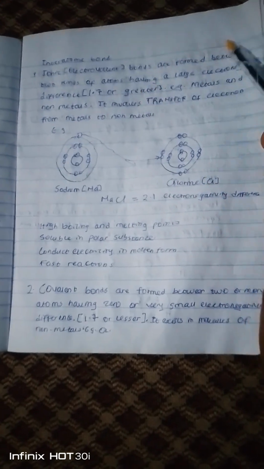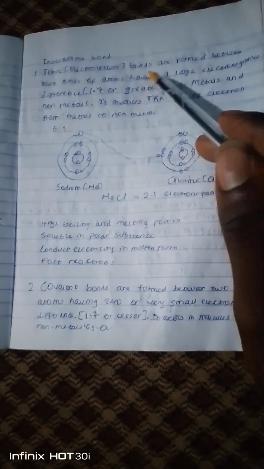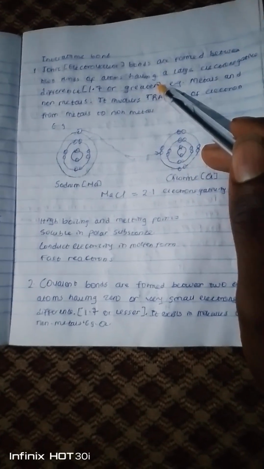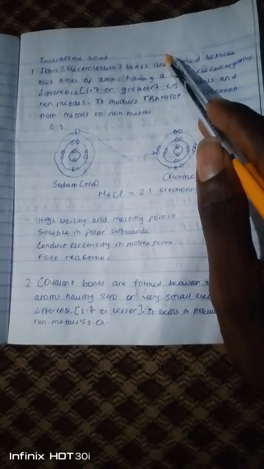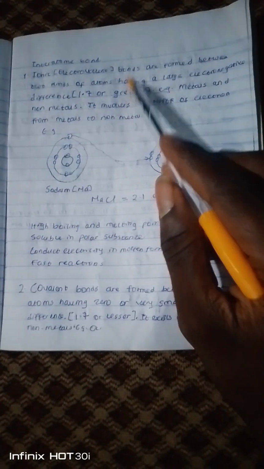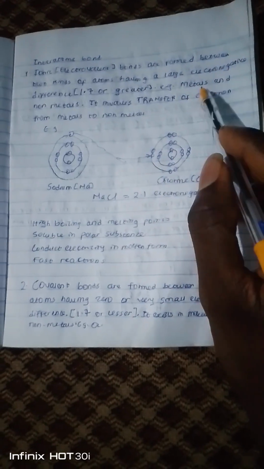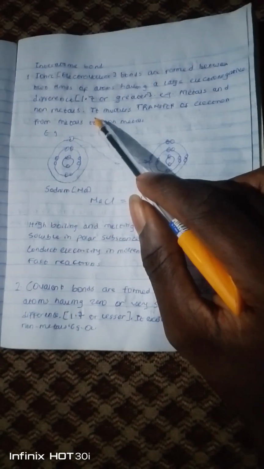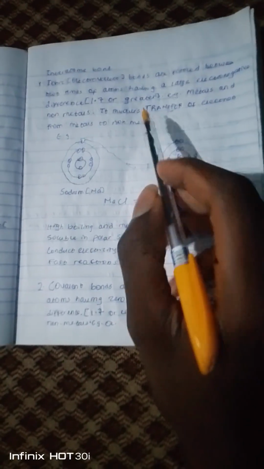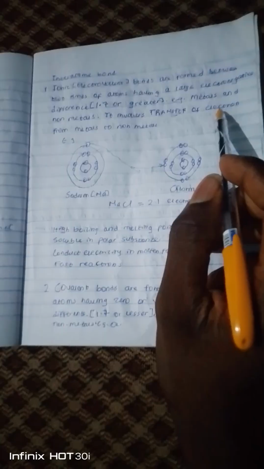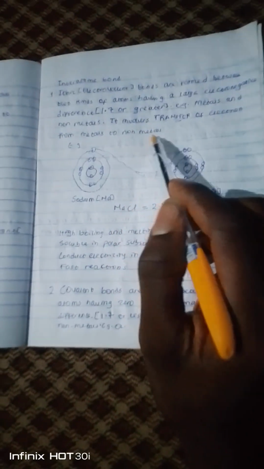What am I trying to say? If two atoms combine together and the electronegativity difference is 1.7 or greater, it is an ionic bond in that compound. So this ionic bond is usually found between metals and non-metals. And to include, it involves transfer of electron from metal to non-metal.